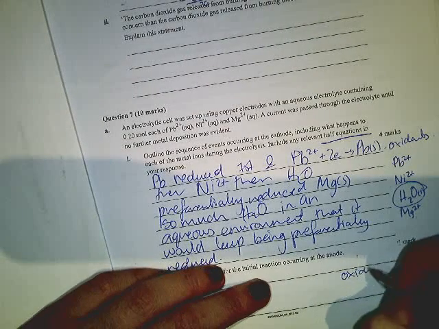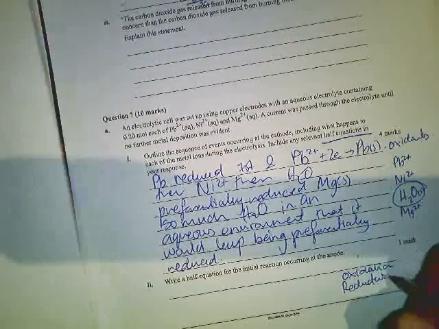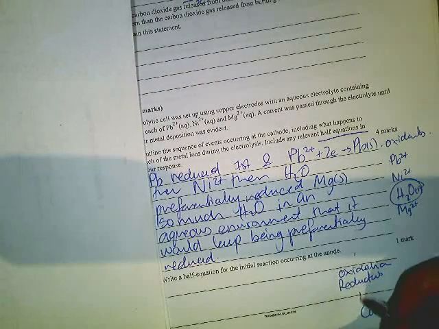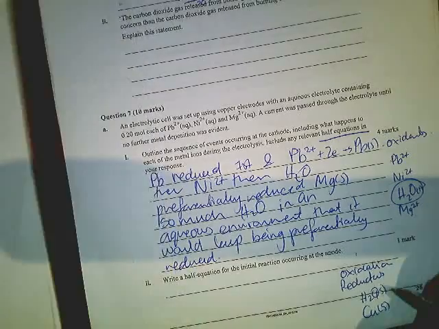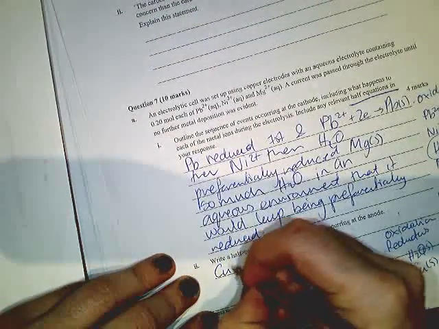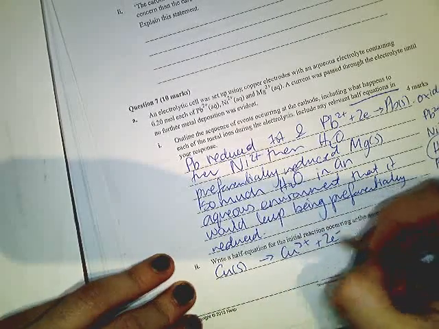So anode, we have oxidation. So we have reductants. So what reductants do we have? We have copper, and we have H2O. So basically we would have copper, this reaction, copper producing copper 2 plus 2 electrons.